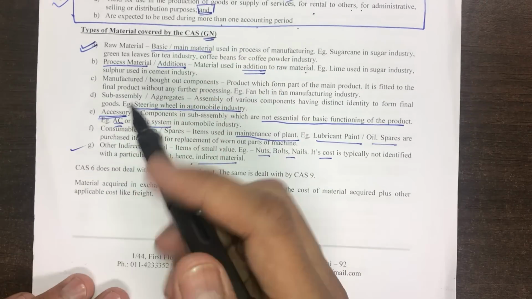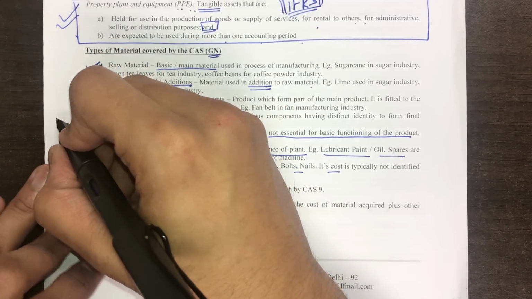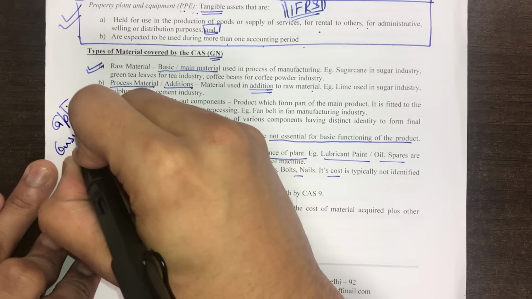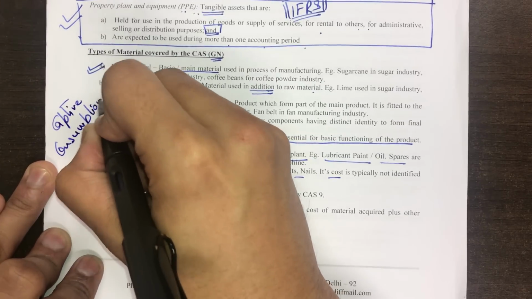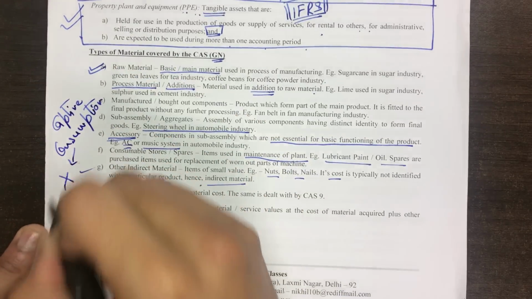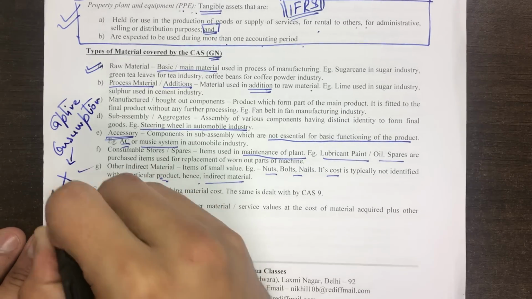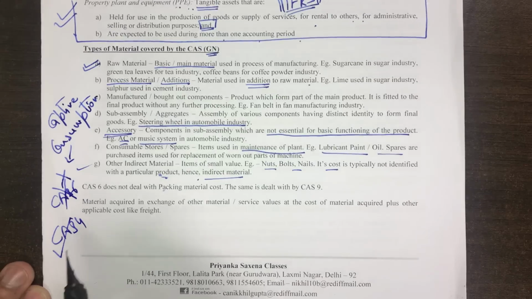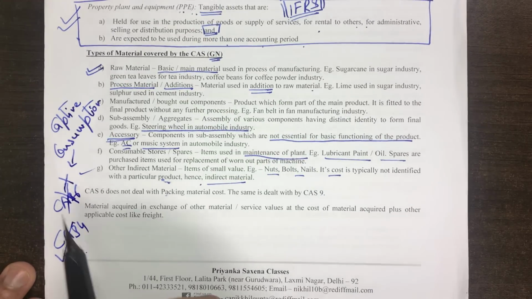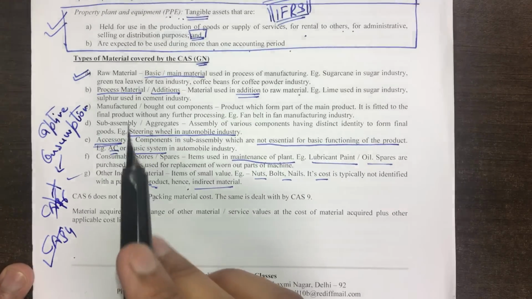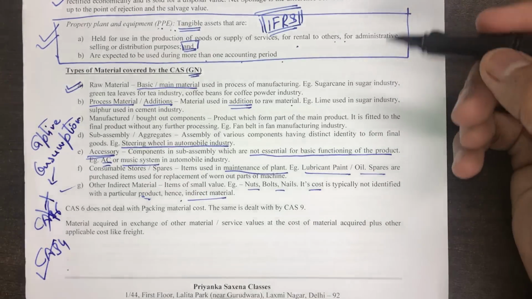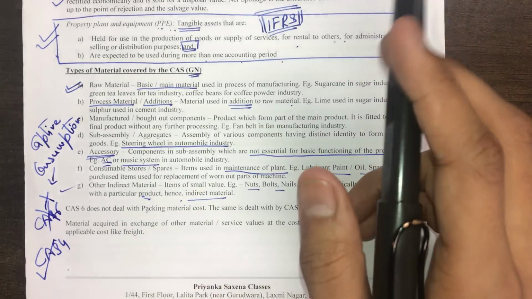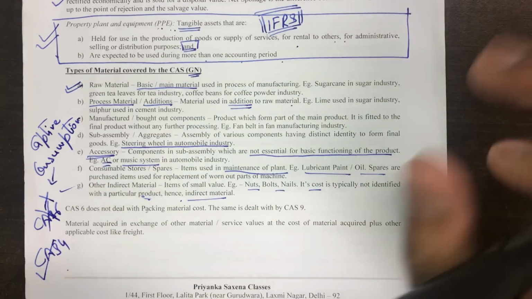Now one very important part: if you are manufacturing a material which is used in captive consumption, that will not form part of CAS 6, but that will form part of CAS 4, which is specifically for captive consumption. So please remember that if the question asks you to determine the cost of captive consumption, then you have to go to CAS 4 and CAS 6 is not relevant to you.